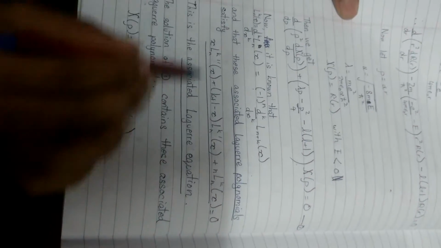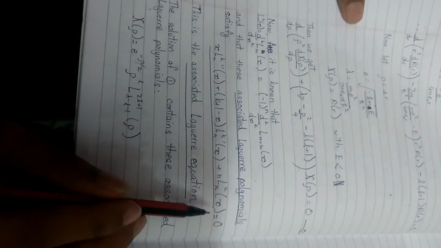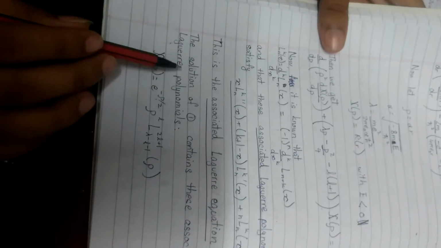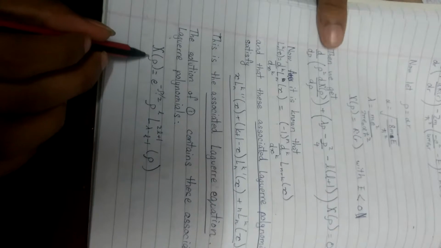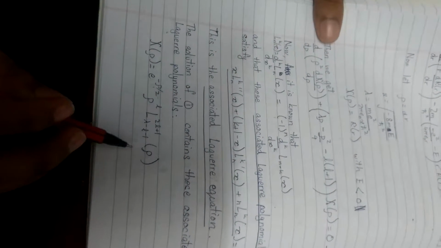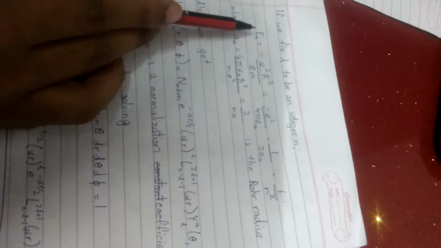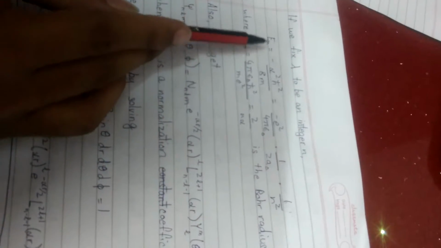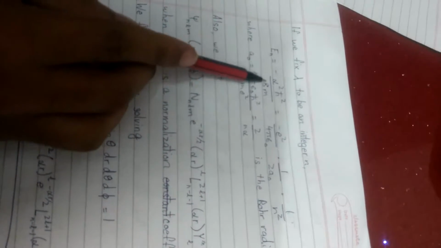Well, this is it. Now, the solutions of using this, we can get chi of rho is equal to this. And so we found chi in terms of the Laguerre polynomial. And if we fix lambda in this equation to be n, an integer n, we can quantize the energy states as is very common in quantum mechanics, and we end up getting this value.